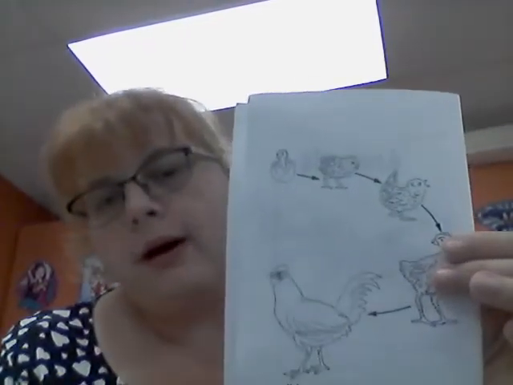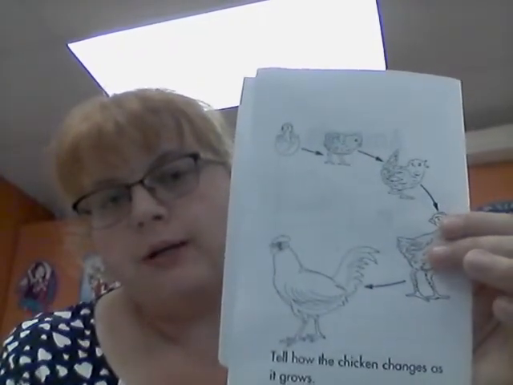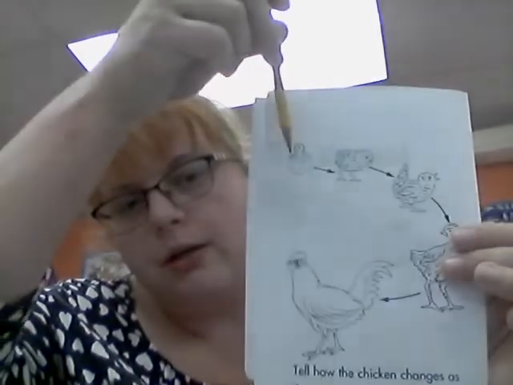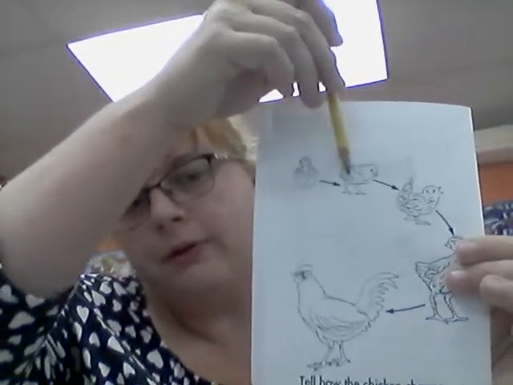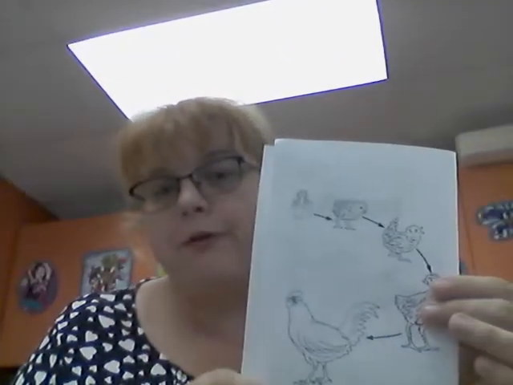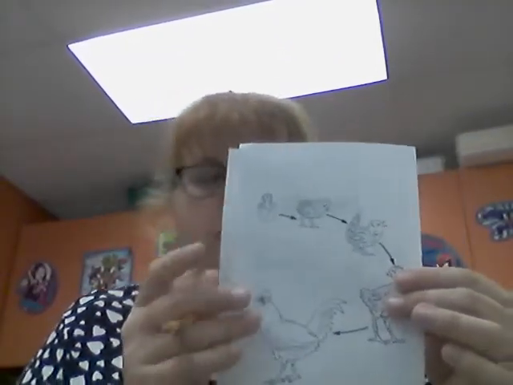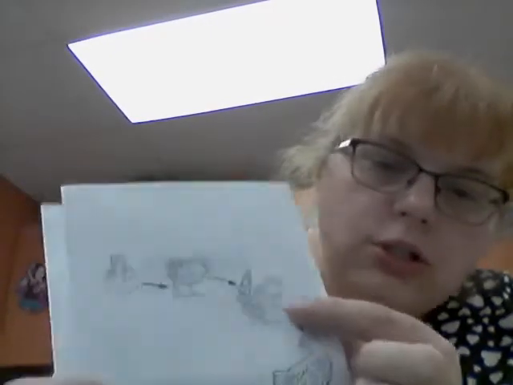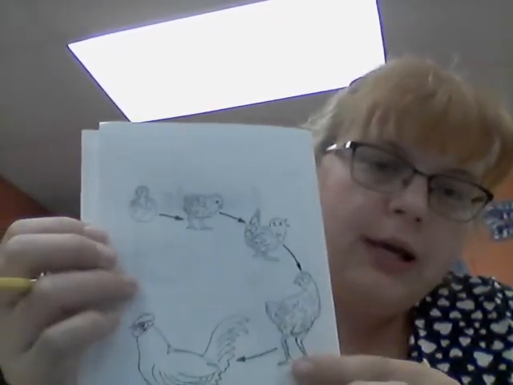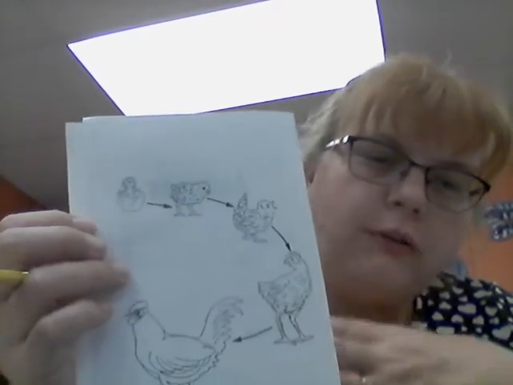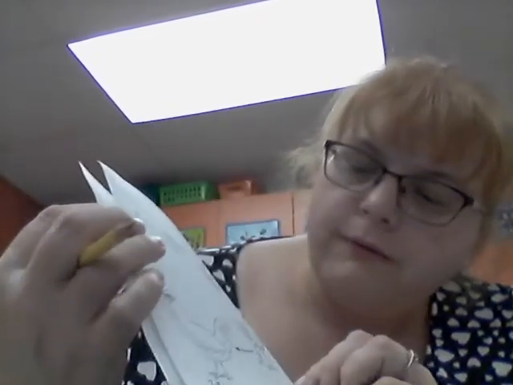The next page, this page right here, says, tell how a chicken changes as it grows. So this is about the life cycle of a chick. So a chick hatches from an egg, and at first it's really tiny and it has more of a fur than feathers, and then it slowly changes and it has feathers and fur.